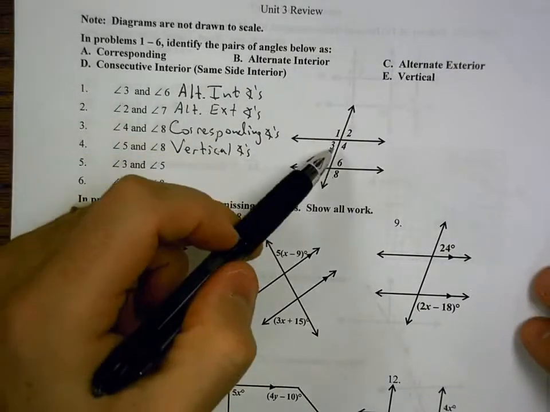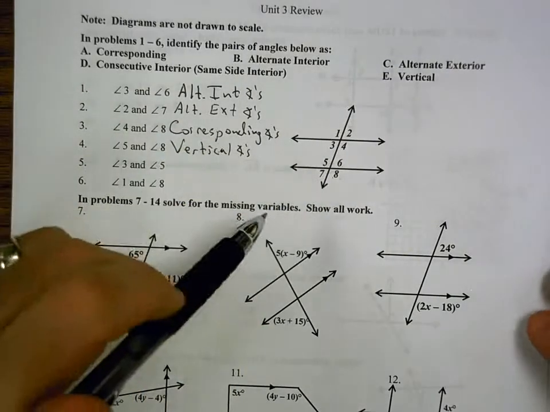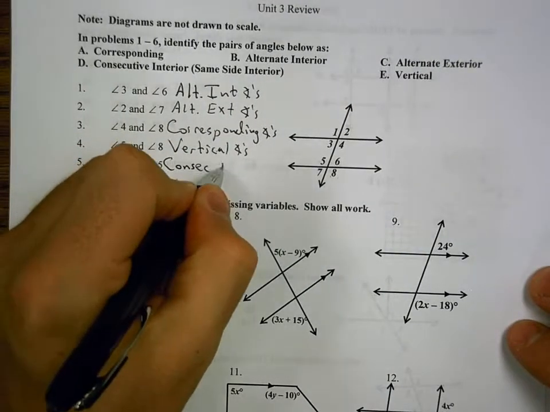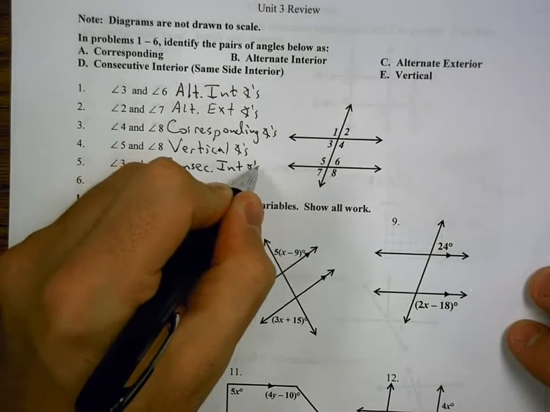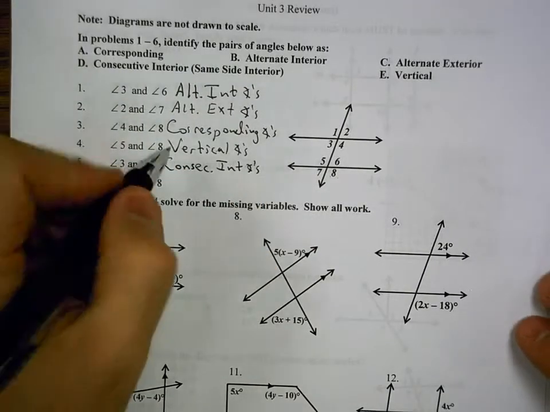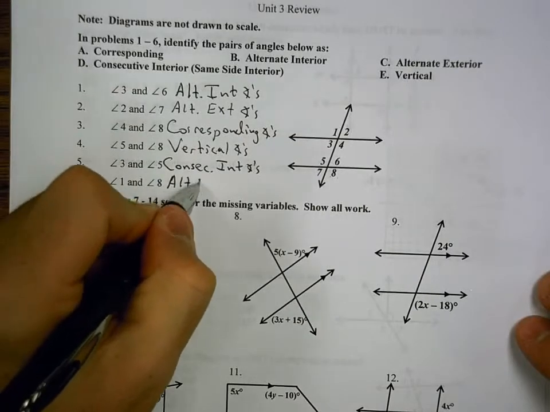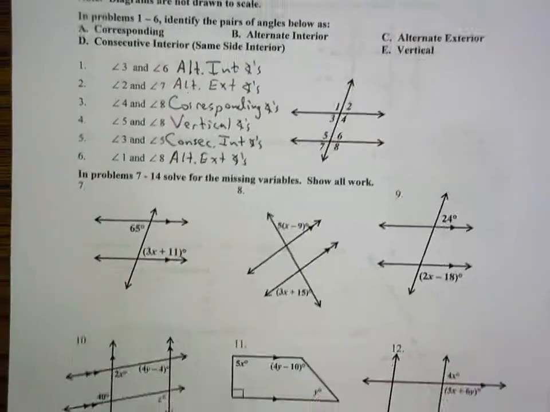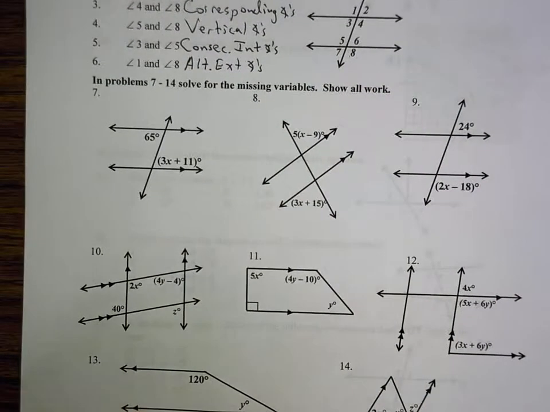Number 5, we have angle 3 and 5. Those are on the same side of the transversal, in between the lines, so we call those consecutive interior angles. And the last one, 1 and 8, outside the 2 lines, opposite sides of the transversal, that would be alternate exterior angles. Okay, now we're going to solve with those angle pairs.